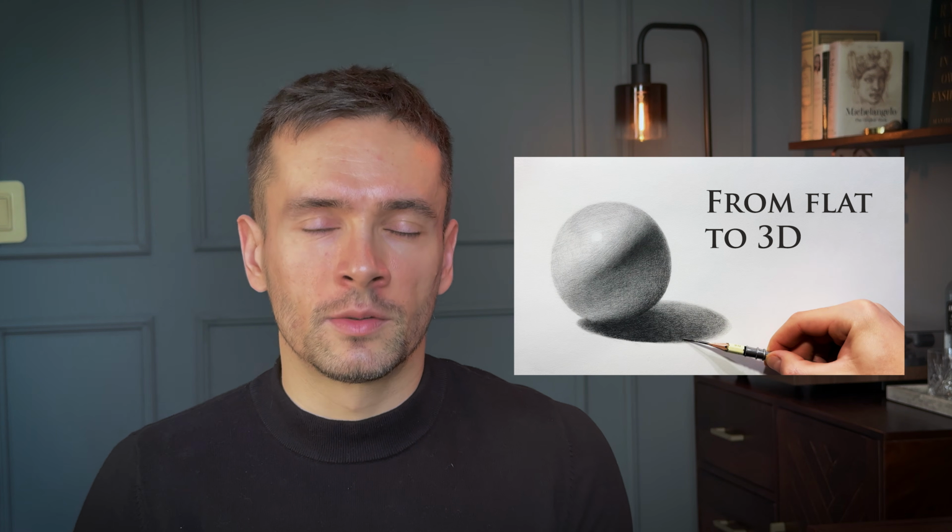If this feels too complex right now, start with a simple sphere shading video you see here on the screen. Light and shadow fundamentals are essential.